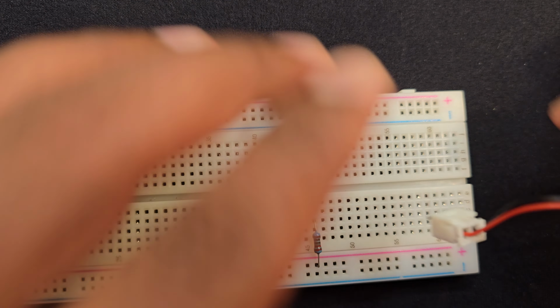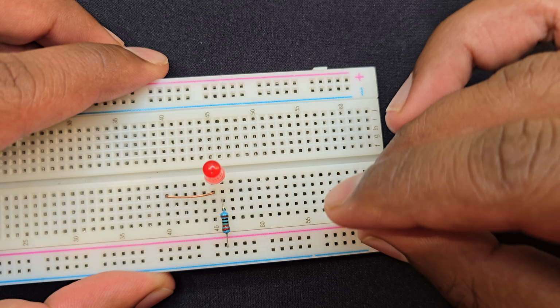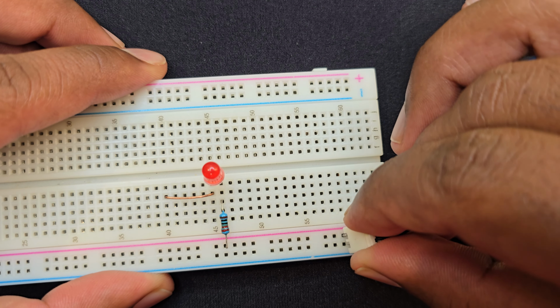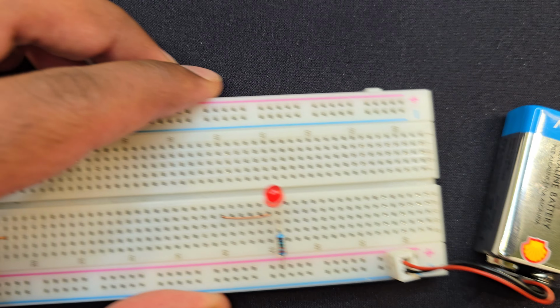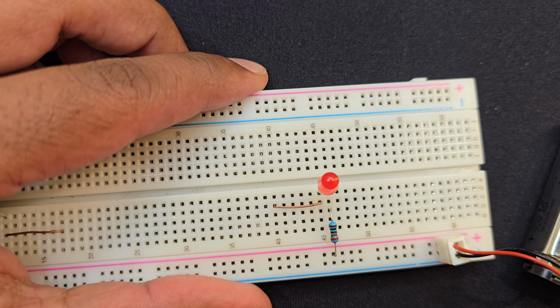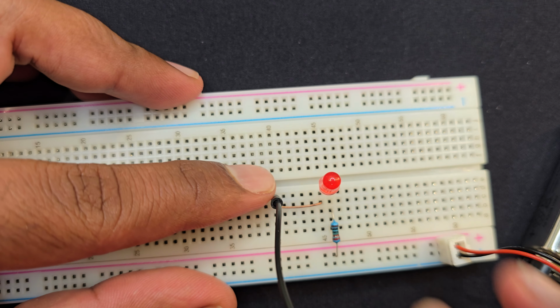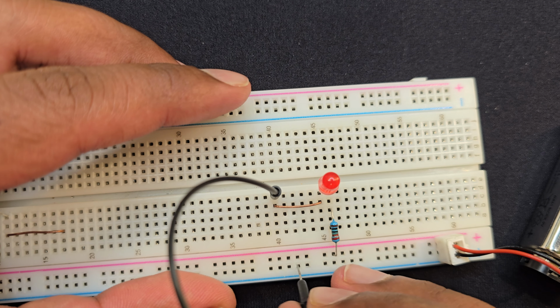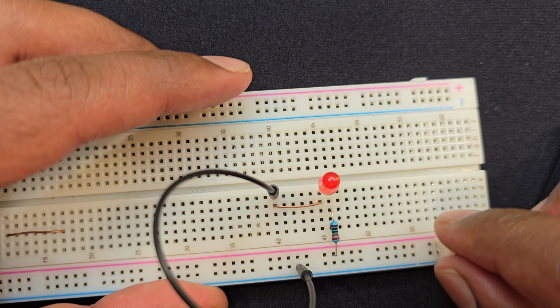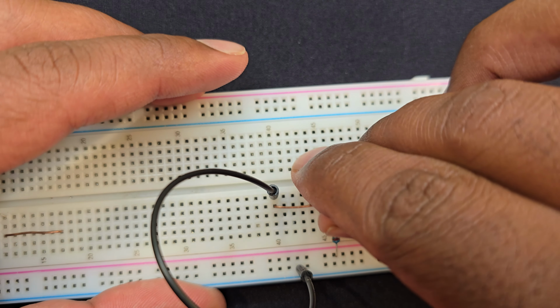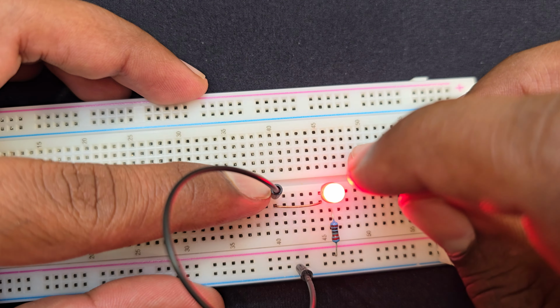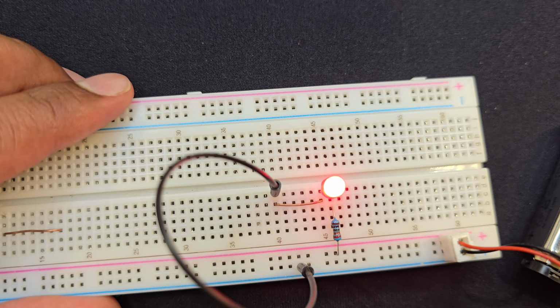I'm connecting the battery. Like that. And if I connect the other end of the LED to the ground, the LED is glowing.